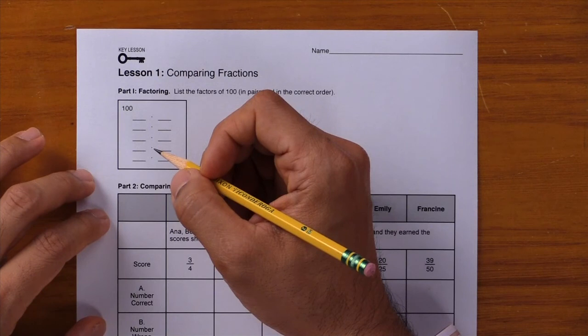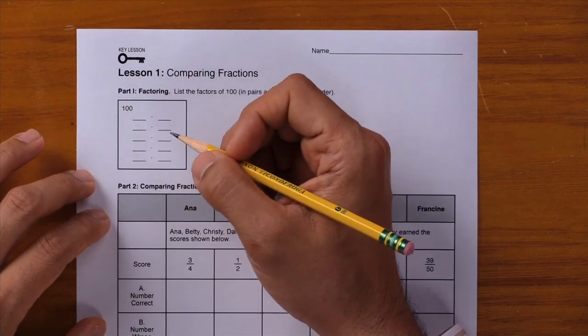Lesson 1, Comparing Fractions. This is the most important lesson in the book because it shows students why conversion matters. Let's get started. A prerequisite skill that students need is knowing the factors of 100. So let's take care of that in part 1.